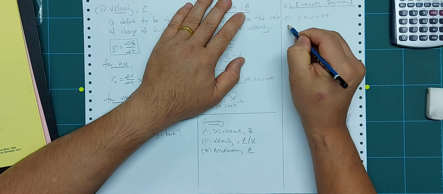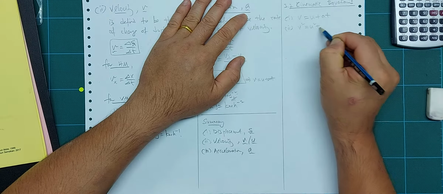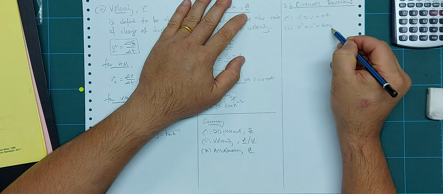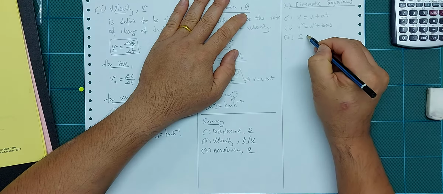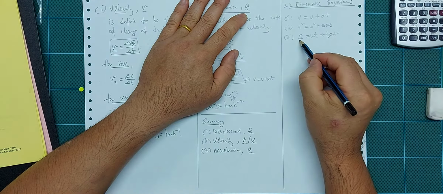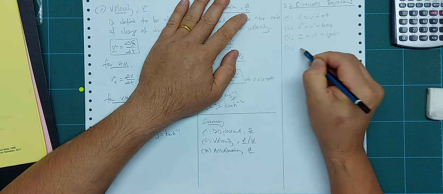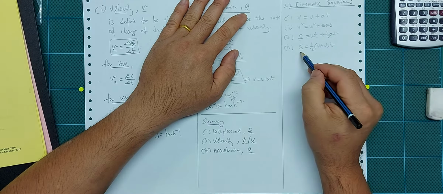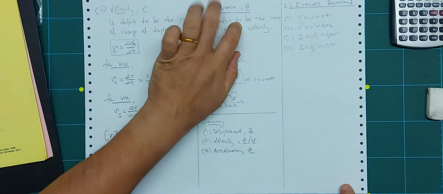Number 2 is V square equal to U square plus 2AS: final velocity, initial velocity, acceleration, and displacement. Number 3 is S equal to UT plus half AT square: displacement, initial velocity, time, acceleration, time square. The last one is S equal to half times U plus V, times T: displacement, initial and final velocity respectively, and the time. These are the 4 equations that you have to memorize.